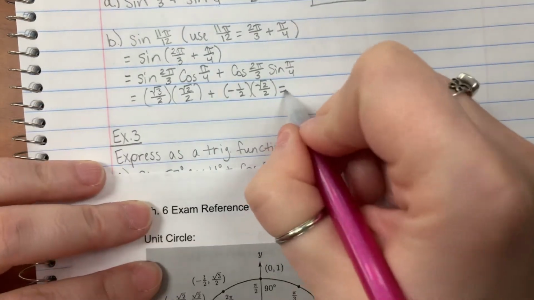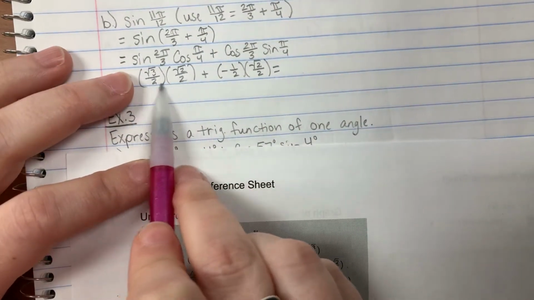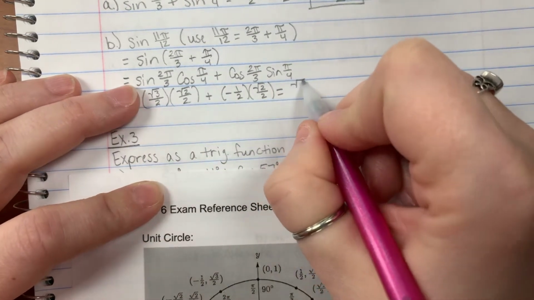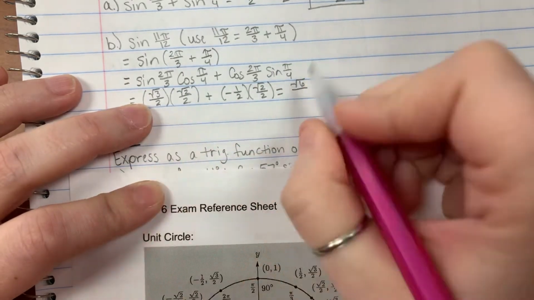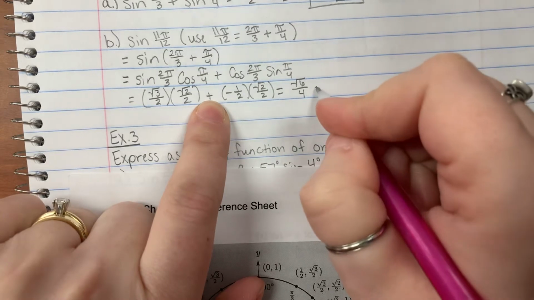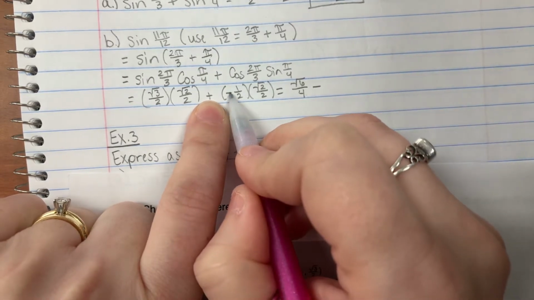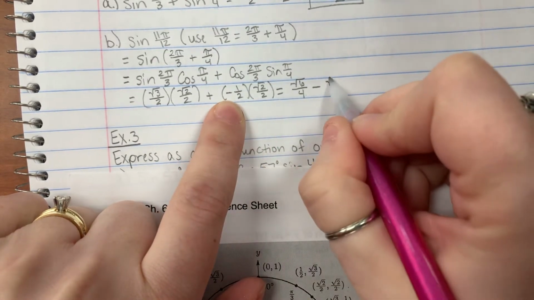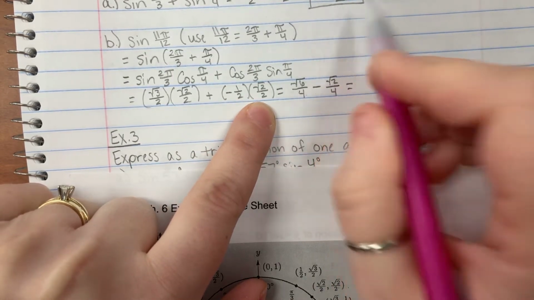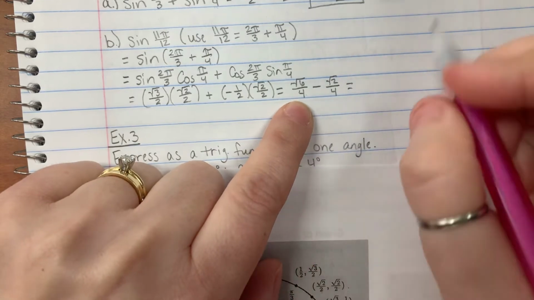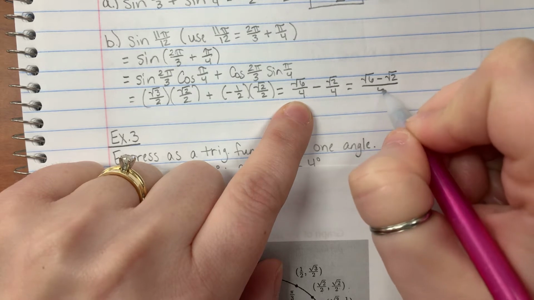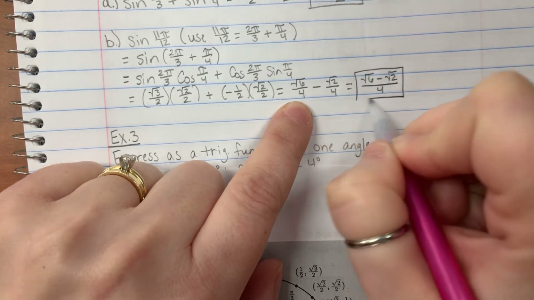Okay, so now I need to simplify this. So multiply straight across on these. So the square root of 3 times the square root of 2 is the square root of 6. 2 times 2 is 4. And then instead of putting a plus right here, I'm going to put minus because of this negative right here. And then that would be the square root of 2 over 4 on the bottom. So again, just like I did up here, I could go ahead and combine those and write it as one big fraction. So the square root of 6 minus the square root of 2 all over 4. And I would stop there.